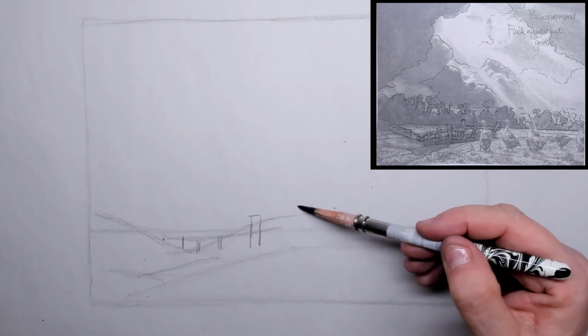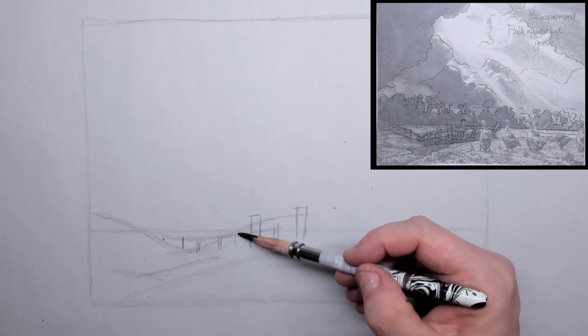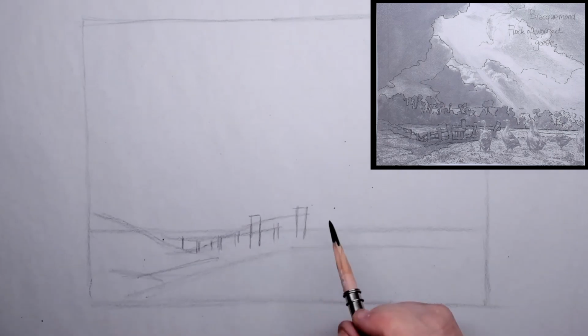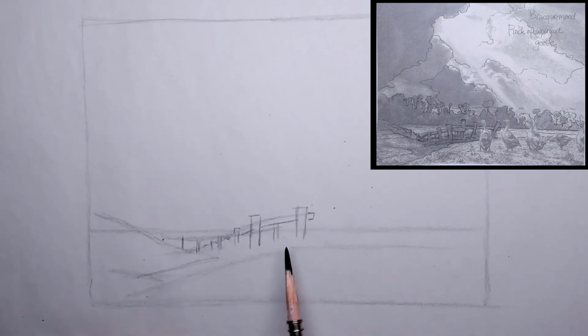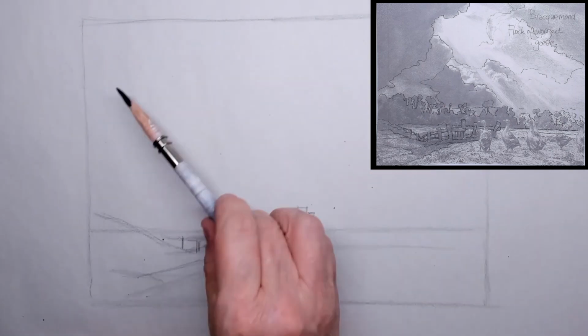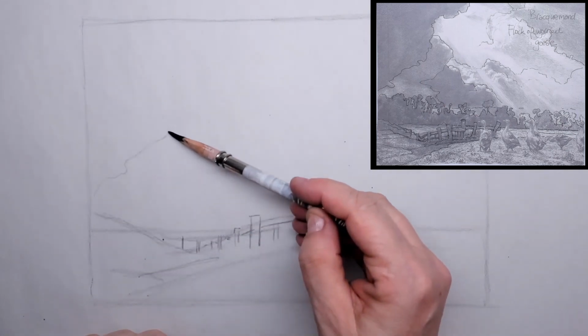And through that horizon line, I draw in the little, it's kind of like a bridge or something. And I thought that was a very nice element, so I want to keep that. And then I have a very big space of the part for the clouds.